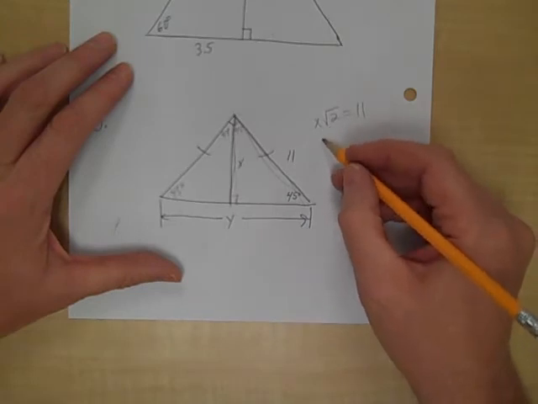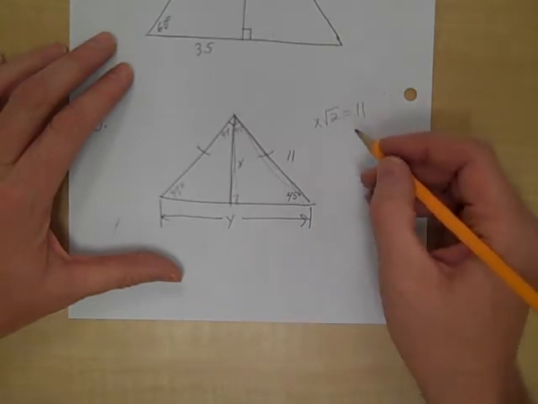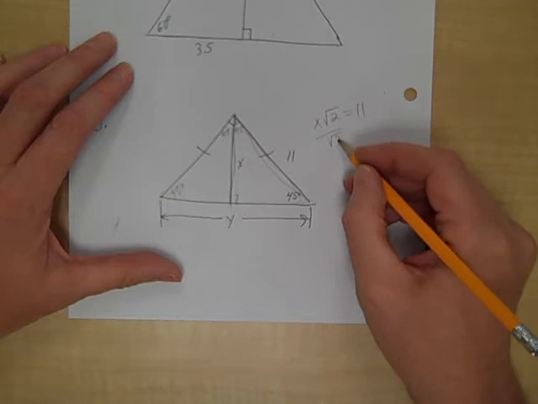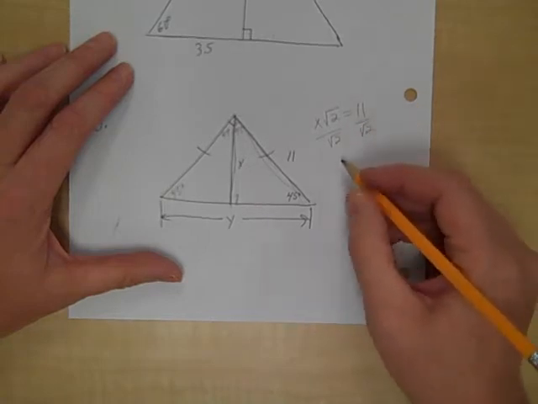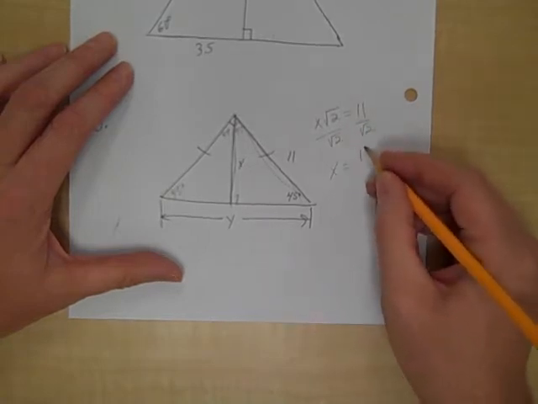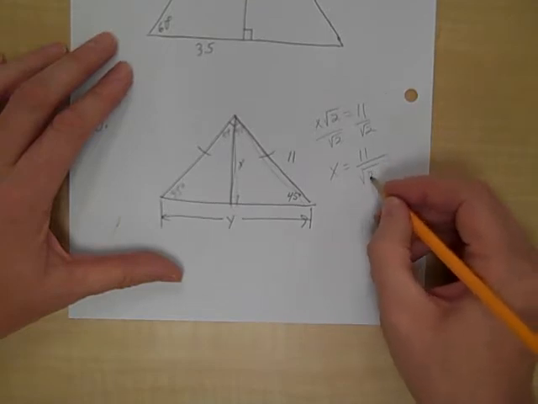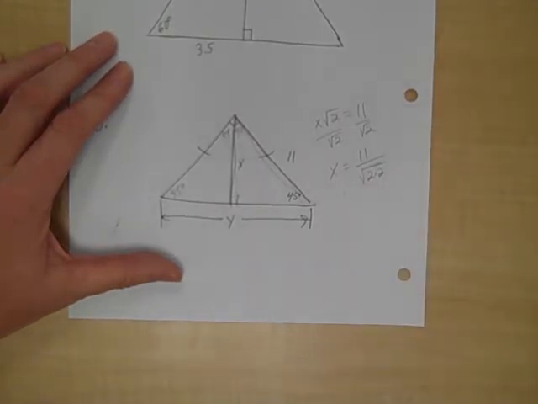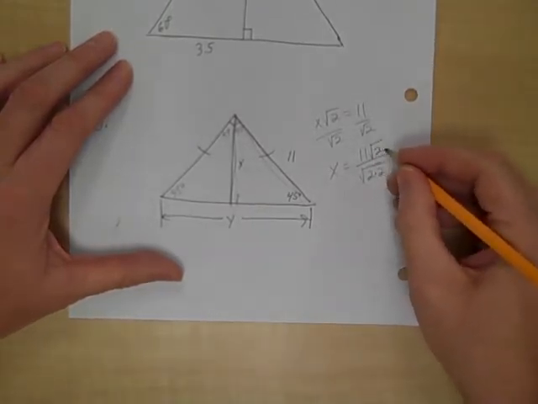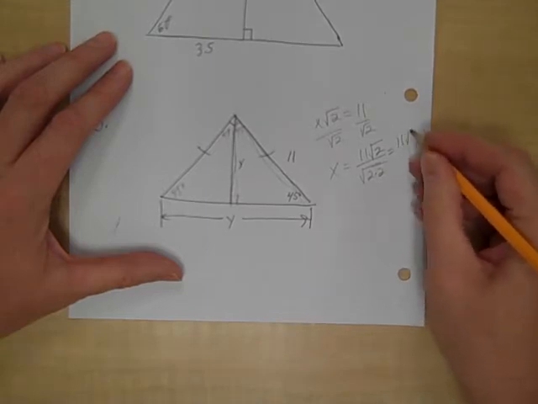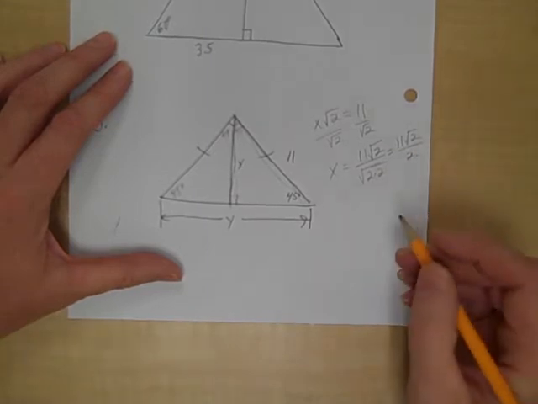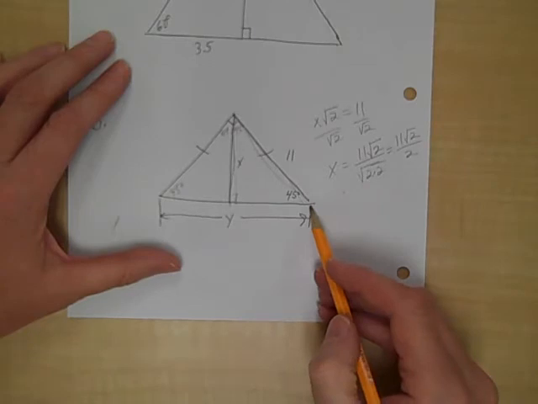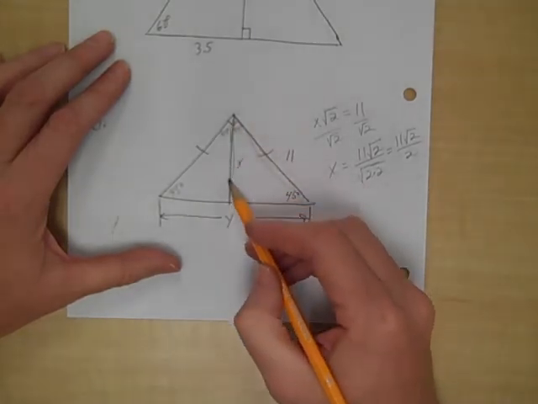Now, x is, divide by the square root of 2, and if I give them a buddy down there and multiply by square root of 2 up here, I got 11 radical 2 over 2. Now that's what x is.